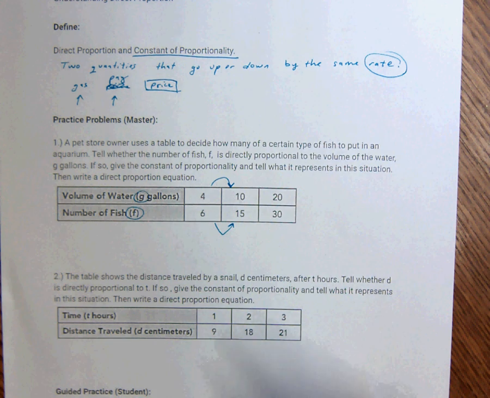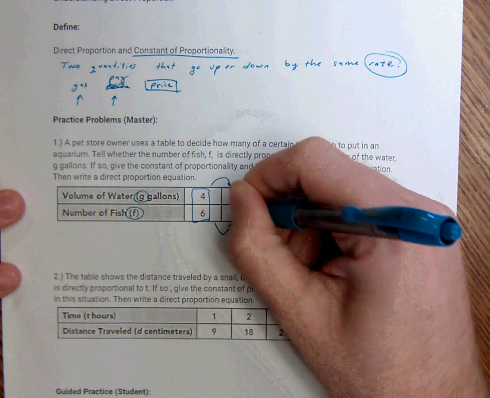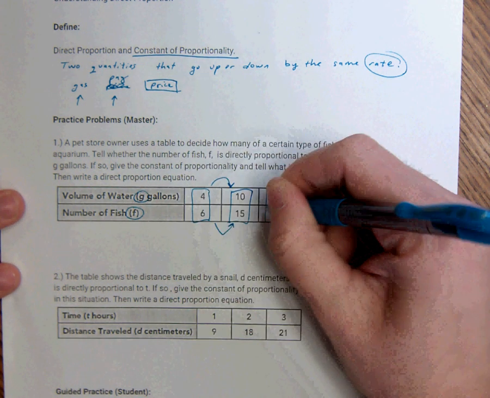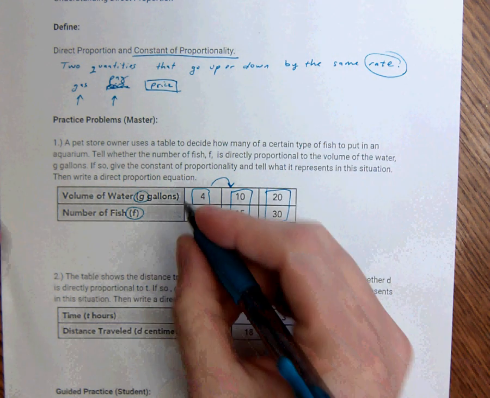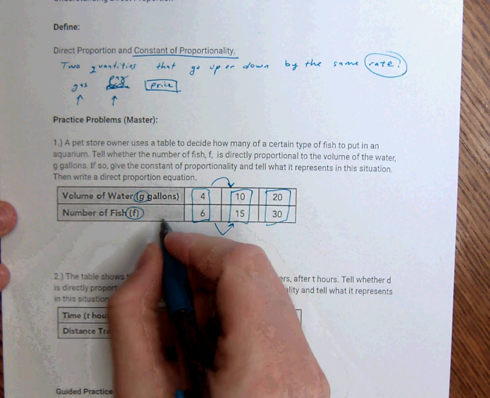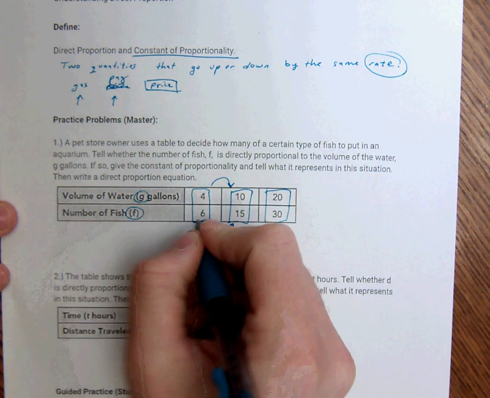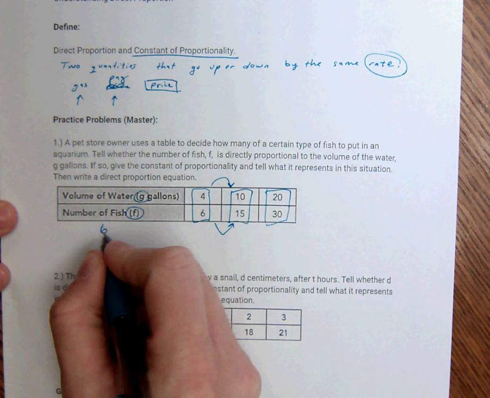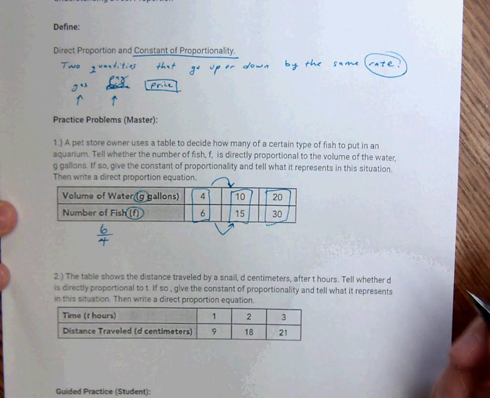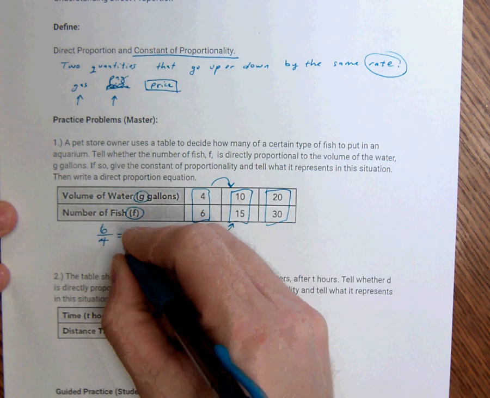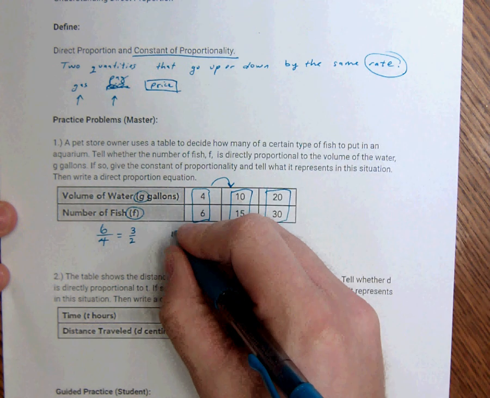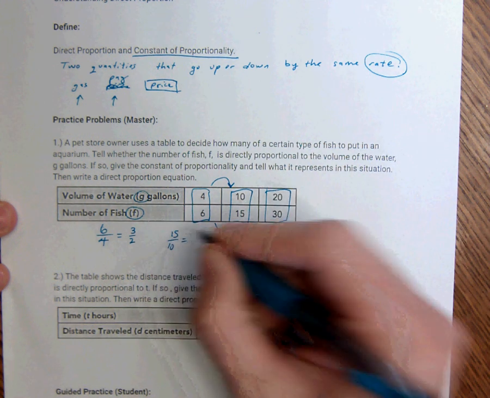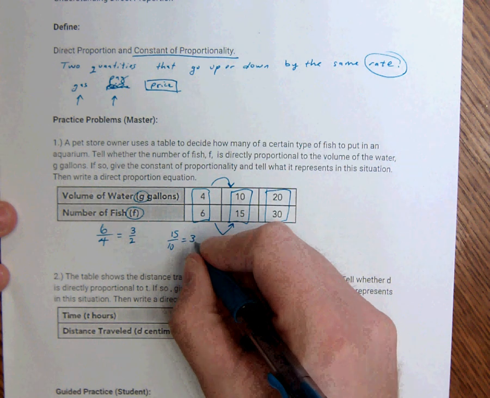The easiest way to do this is to look at each one individually and divide. We take whatever is on the bottom, 6, and divide it by what was on the top: 6 divided by 4 is 3 halves. We'll do it again: 15 divided by 10 is also 3 halves.